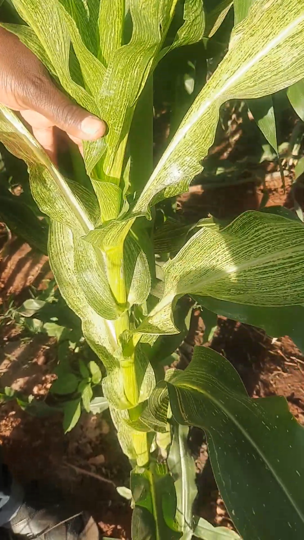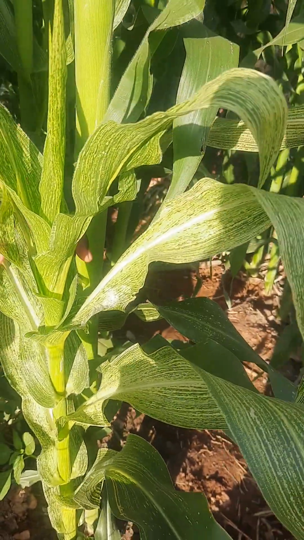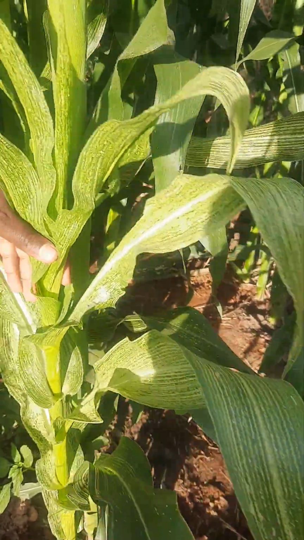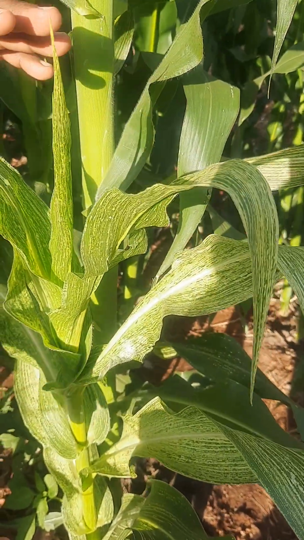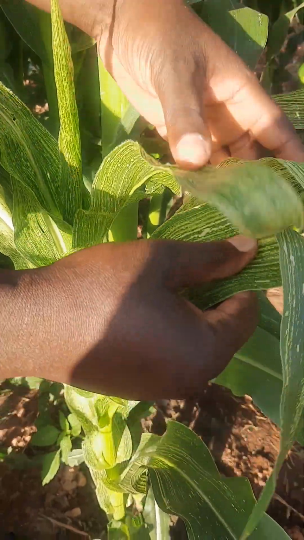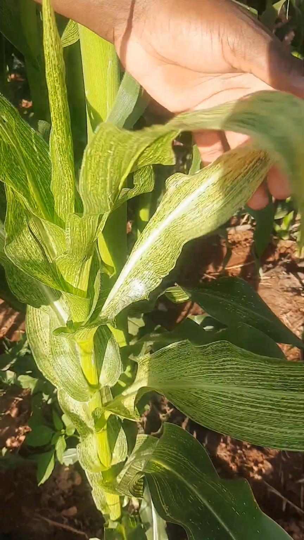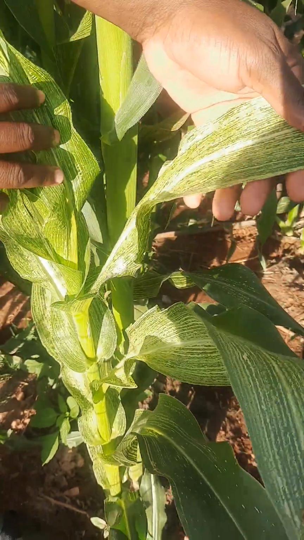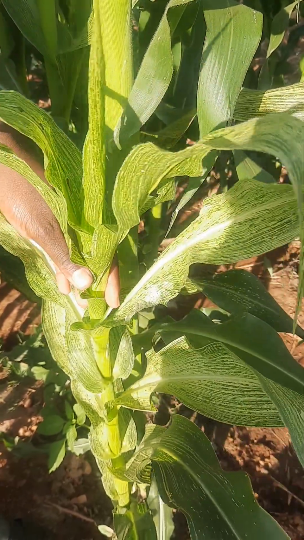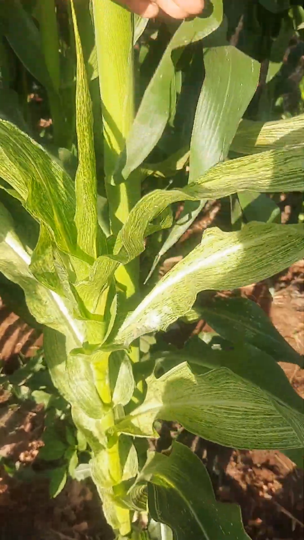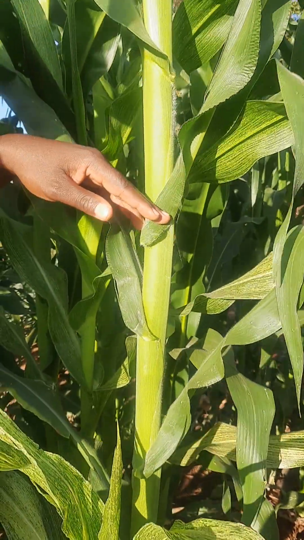Right, today we want to talk about this plant. As you can see, this plant is very stunted and has these yellow lines which we call streaks. As you can see, this plant was planted on the same day as these colleagues.